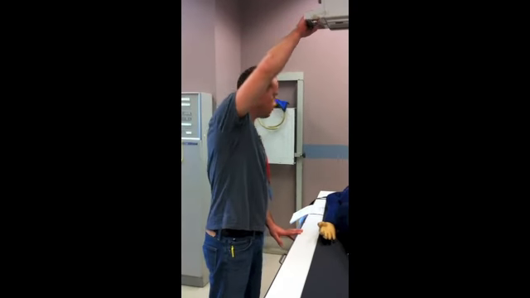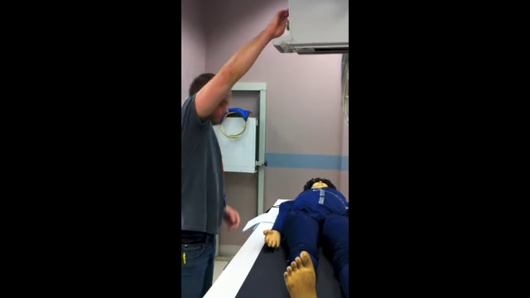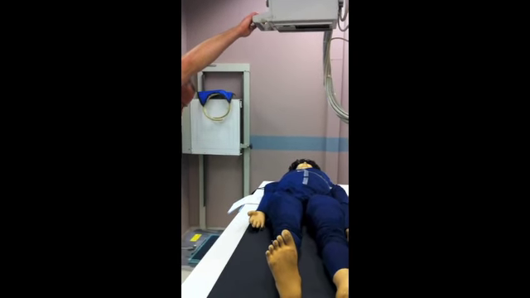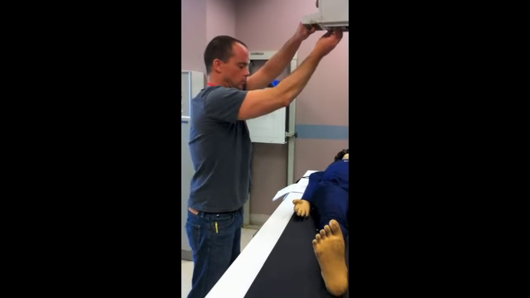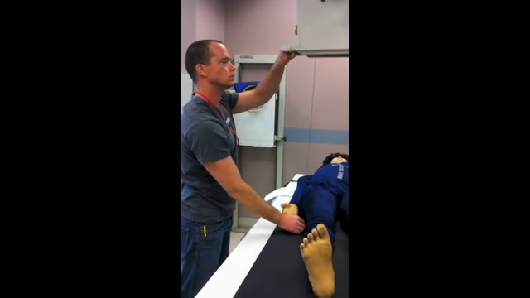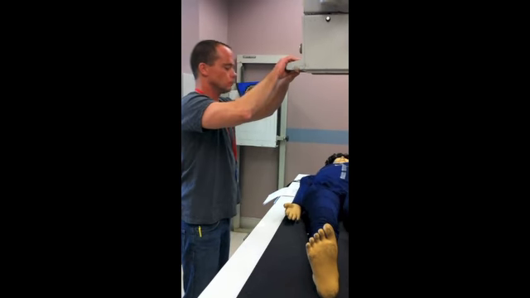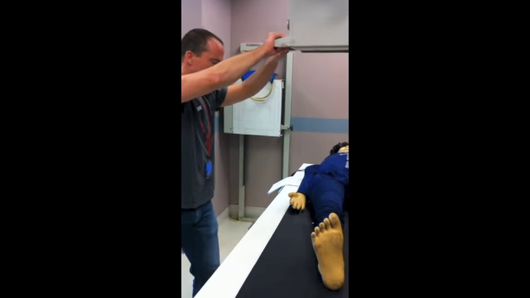SID is 40 to 48 inches. I like to do 40. Going to center to the middle of the table.